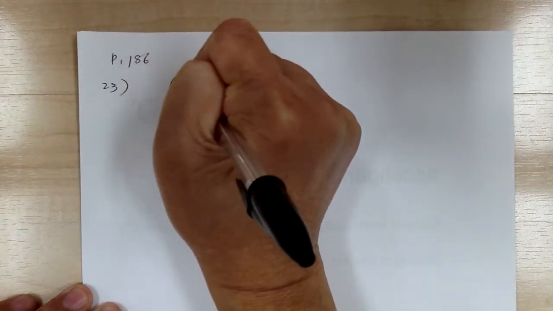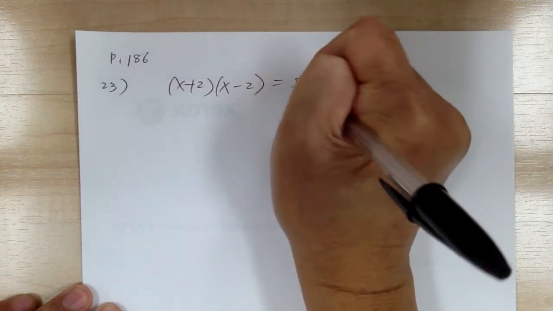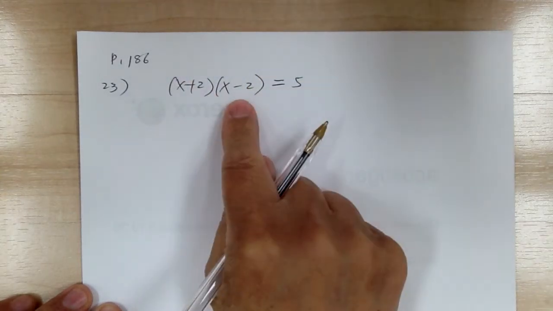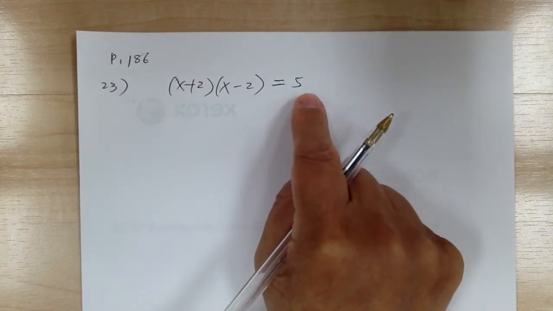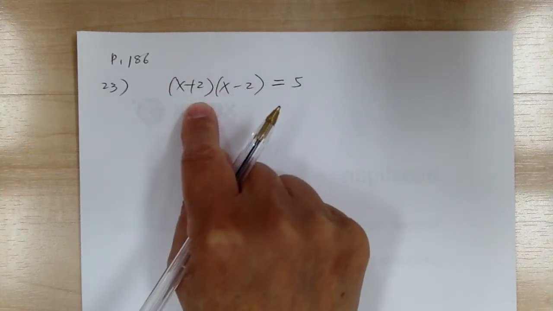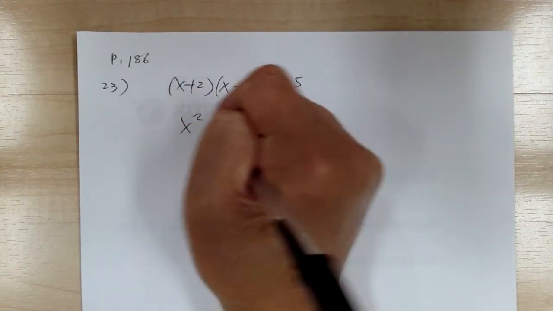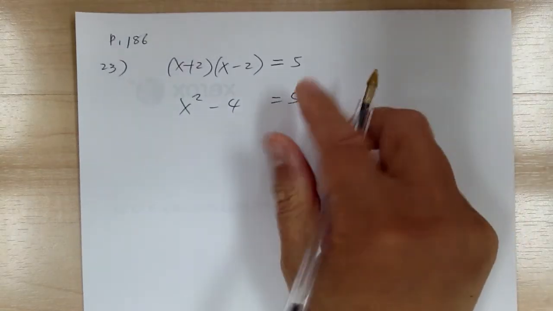And you have x plus 2, x minus 2 is equal to 5. Okay, now this is already factored, but it's no good because the right hand side is not equal to 0. So if the right hand side is not 0, your factoring is no good. So you have to undo the factoring. So multiply out. Okay, then I have to make this side equal to 0.